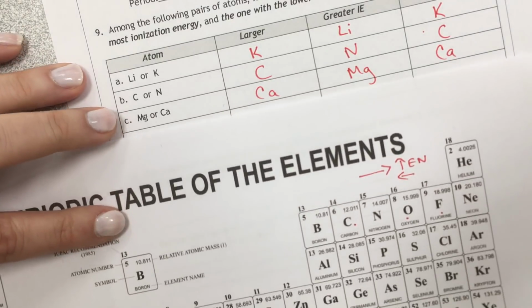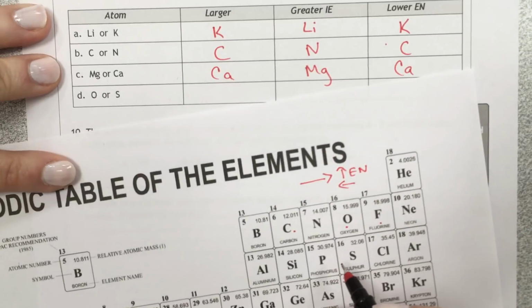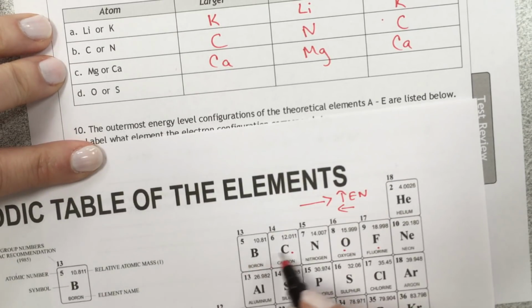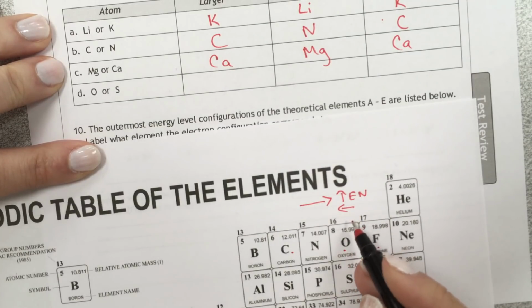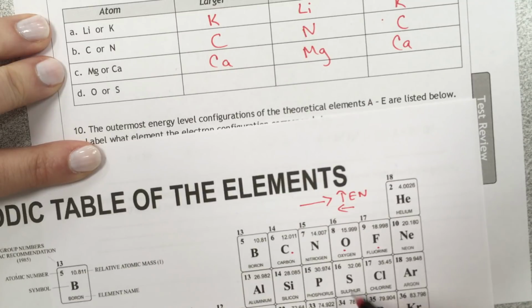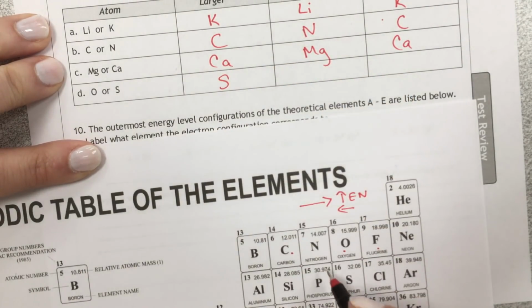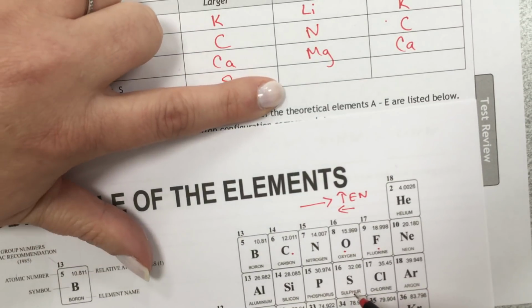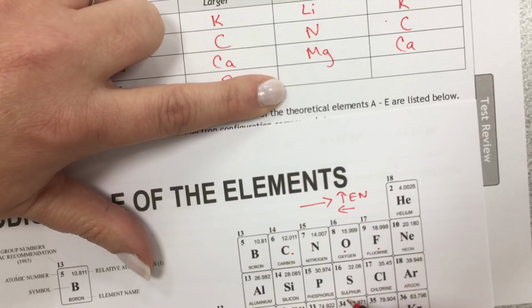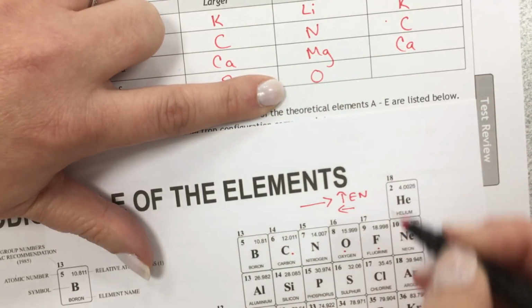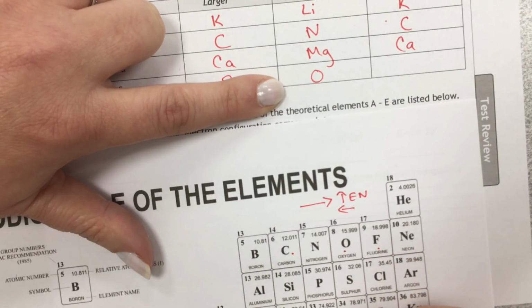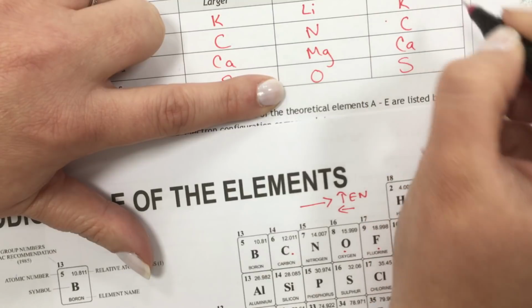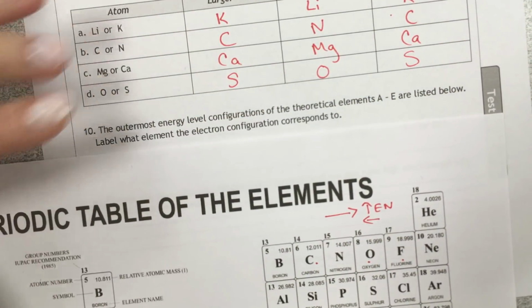Oxygen or sulfur. We can do this. Okay. Size decreases as you go to the right. Oxygen, sulfur. Oh, we're going down the group. Okay. So size increases as you go down. So sulfur is bigger. Greater ionization energy. Ionization energy decreases as you go down. So oxygen will have the greater ionization energy. Electronegativity also decreases as you go down. So lower electronegativity, that would be sulfur. Really look at what I'm asking for on the test. Very easy to get confused.